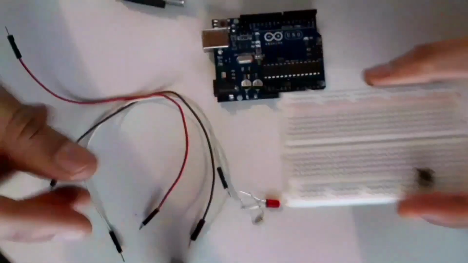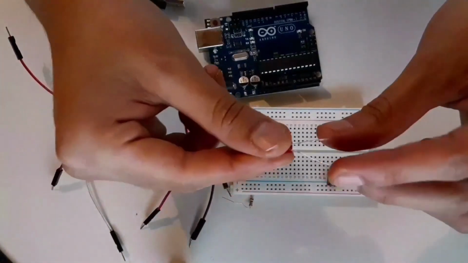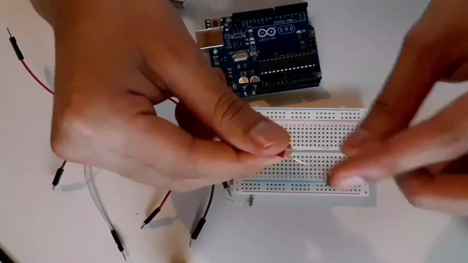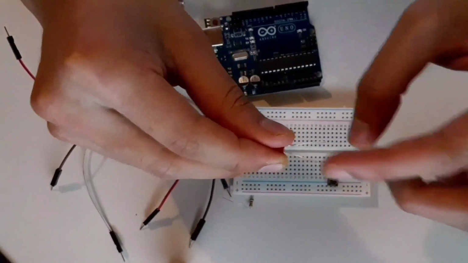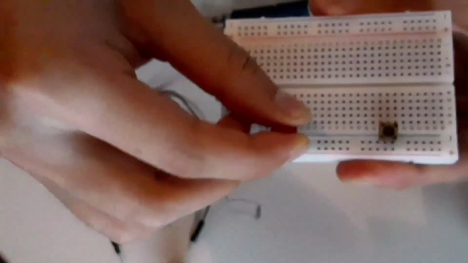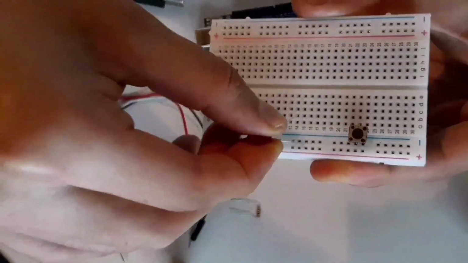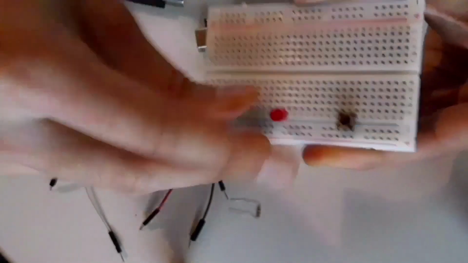Ready, now we take the LED diode. And the longest pin would be the anode. The shortest pin would be the cathode. So we're going to grab the cathode, which is the shortest pin. And we will connect it to the negative row of the breadboard. And the other we will connect to any of the rows. In this case in row number 14.